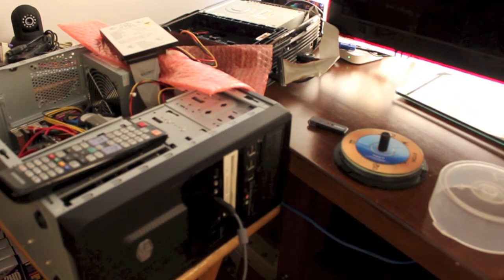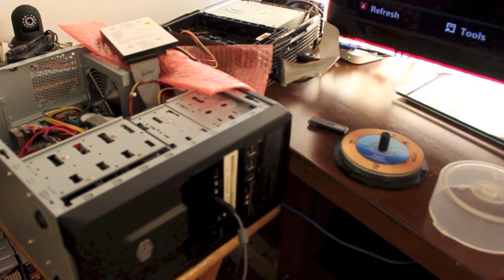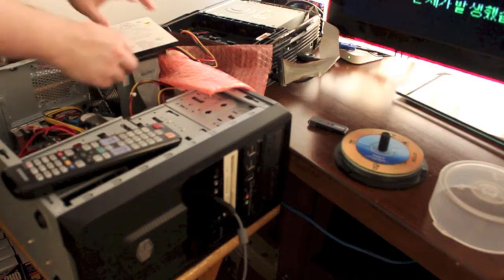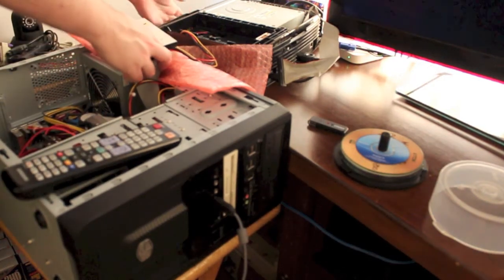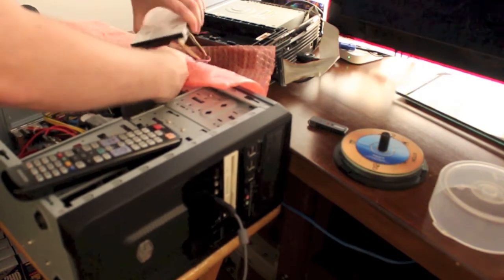Keyboard's in the front. So we'll want to go back to the Xbox and try swapping again. Really wish I had a longer cable.